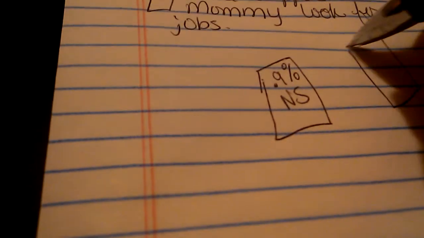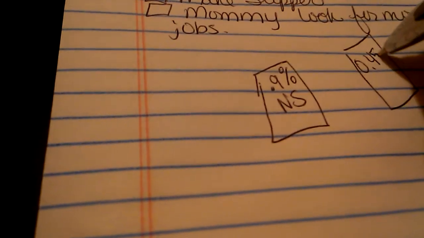The other thing you want to know about is when you look at a bag of saline, you might have 0.9% normal saline, or you might have 0.45% normal saline. What do these mean, right?